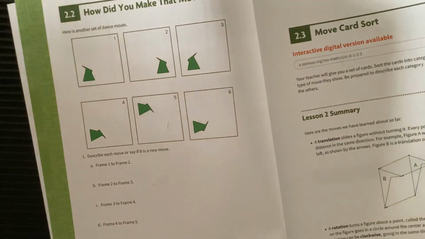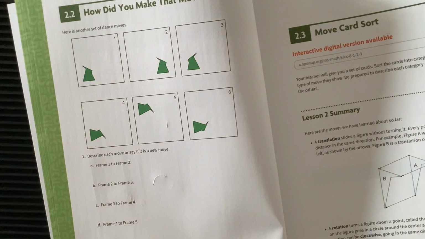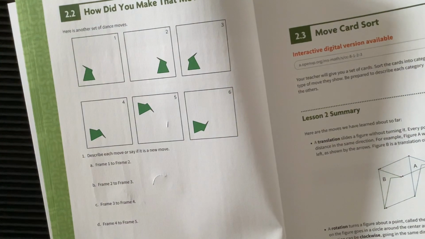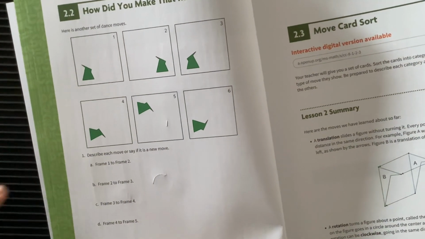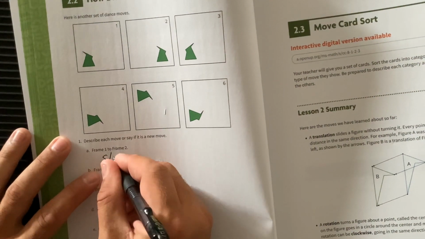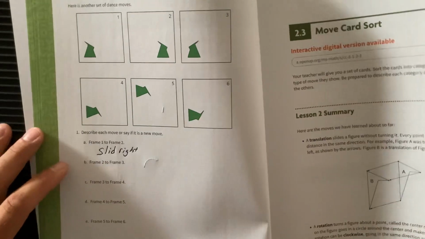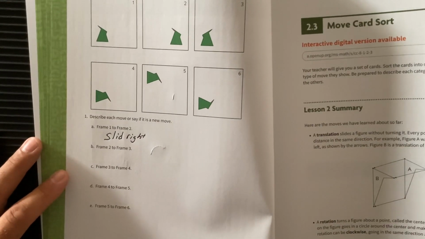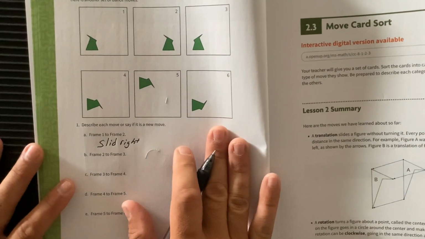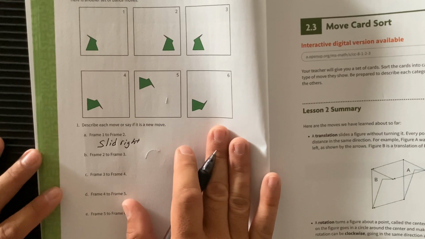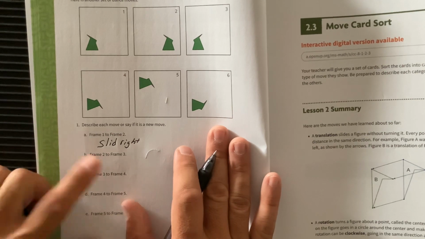All right, hopefully you got a good start here. Sienna, got the first one? Slide right. Also could call it a translation. Remember, that's what the book calls the slide. Either one is just fine. 2 to 3. Zoe. Next one.